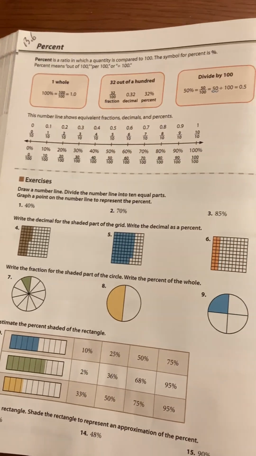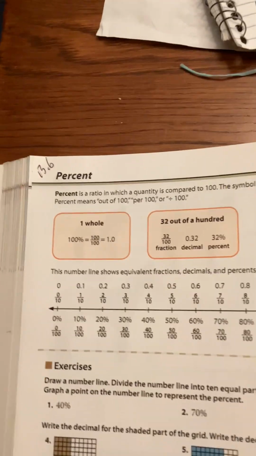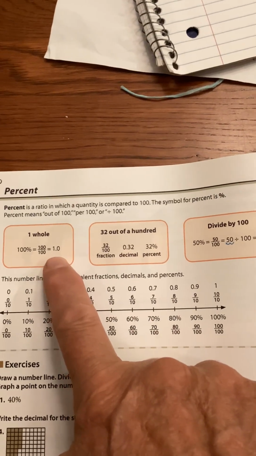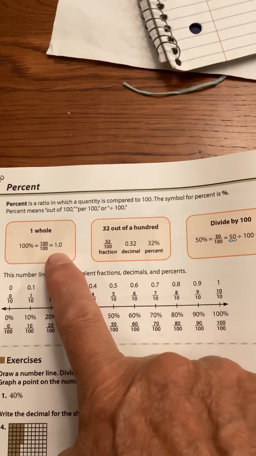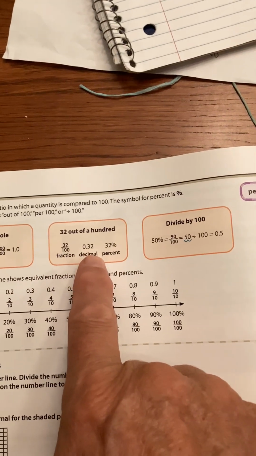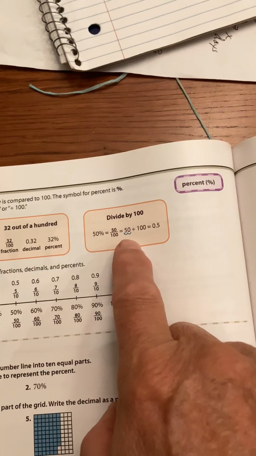13.6%, using proportions to deal with percents. Percent means out of 100. So 100 out of 100 is just 1, and 1 is 100%. 32 out of 100 would be 32%. Like 7 out of 100 would be 7%.